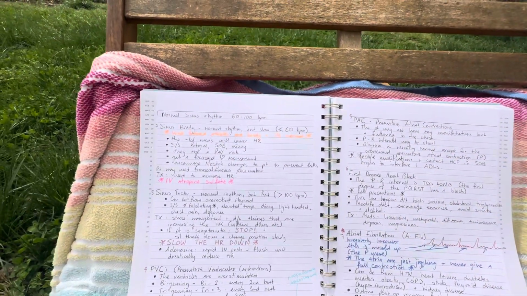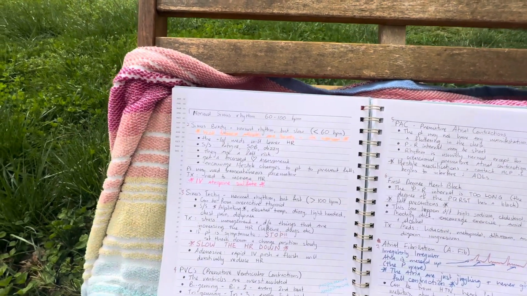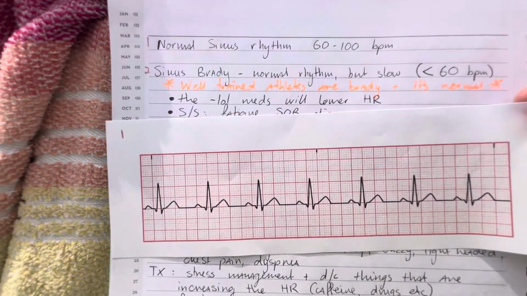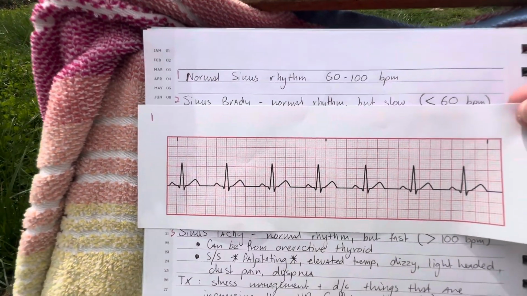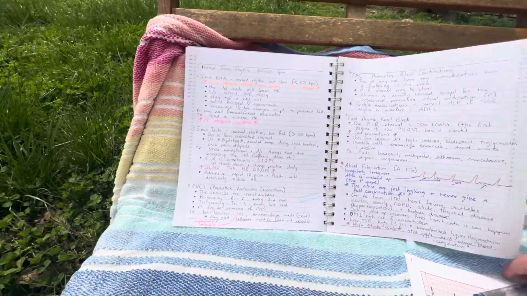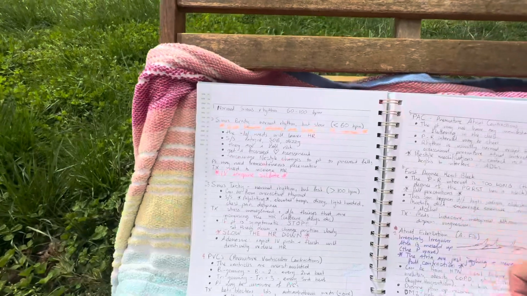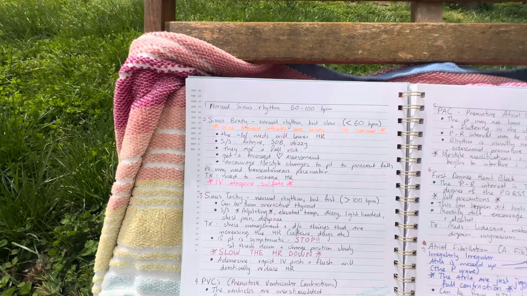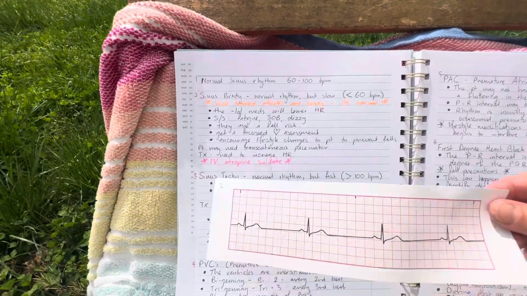Normal sinus rhythm. This is normal sinus rhythm. 60 to 100 beats per minute. Sinus Brady is normal rhythm but slow. It is less than 60 beats per minute.